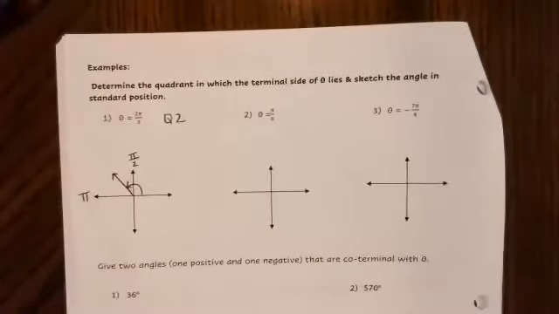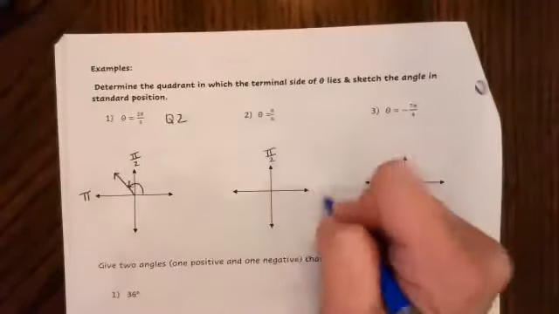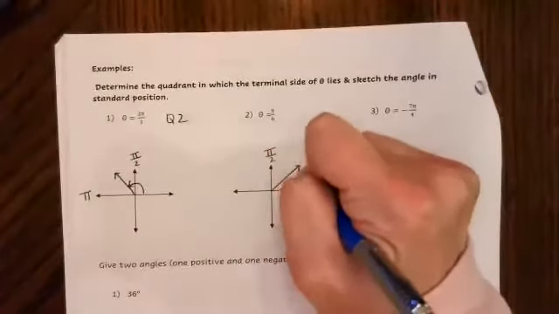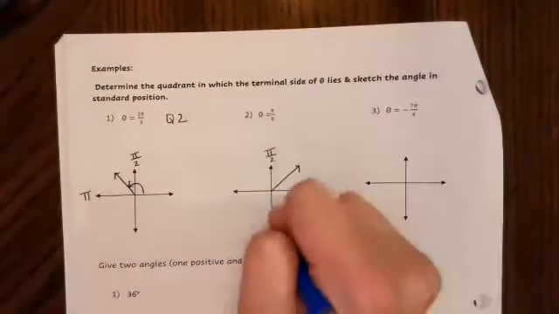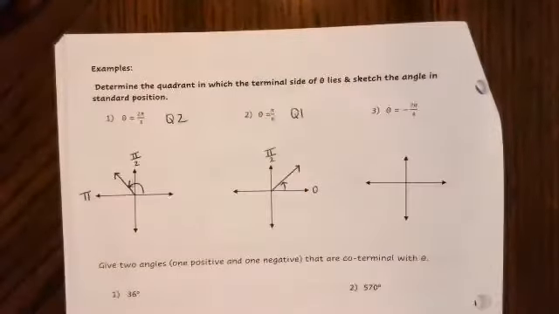For this next one, we're doing pi over 6. And so we know this is pi over 2, and this is 0. Pi over 6 would fall in between those. So that would be in quadrant 1.